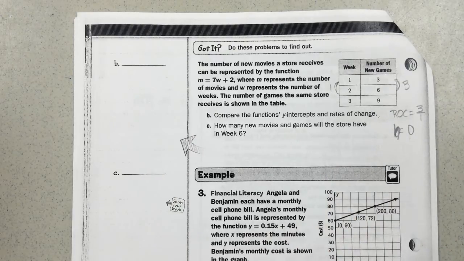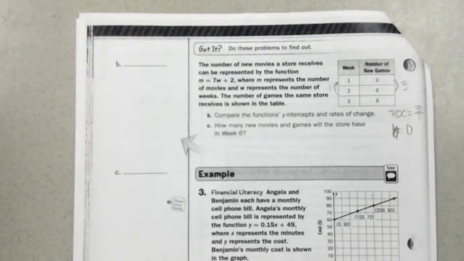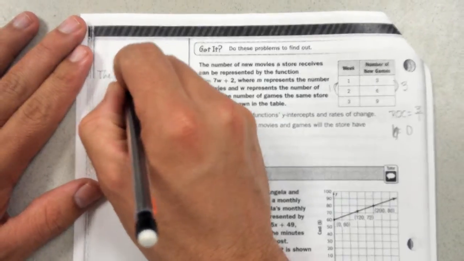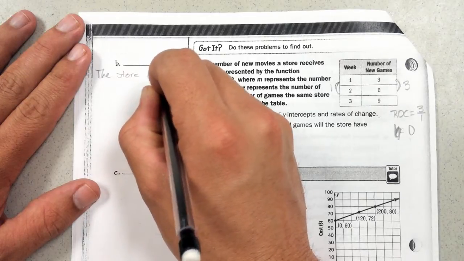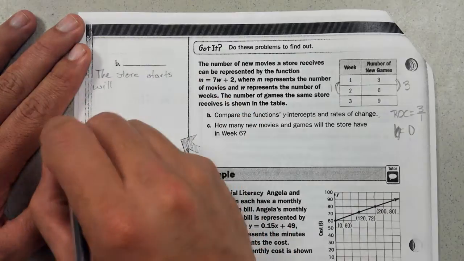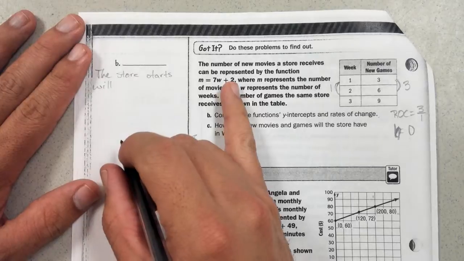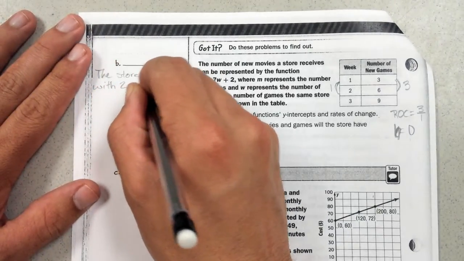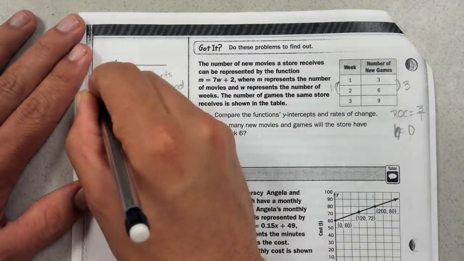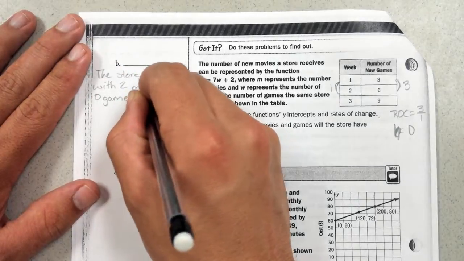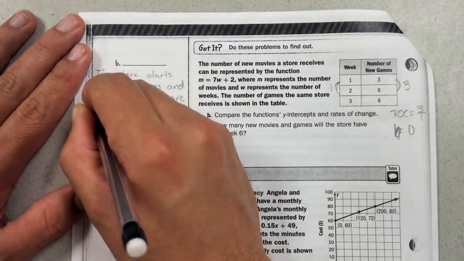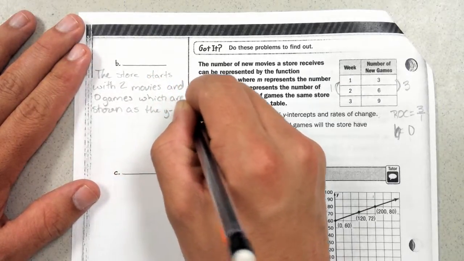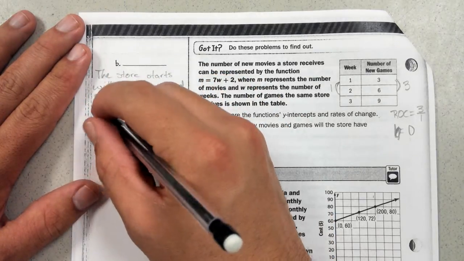So now we're going to compare their y-intercepts and the rates of change. Okay, so we're going to say that the store starts with 2 movies, because there's a 2 here, which represents movies, and 0 games, which are shown as the y-intercept in the functions.